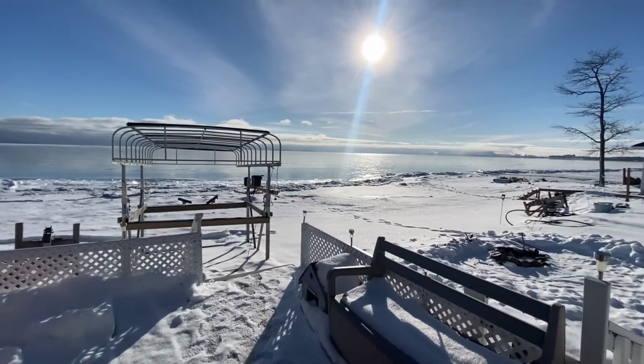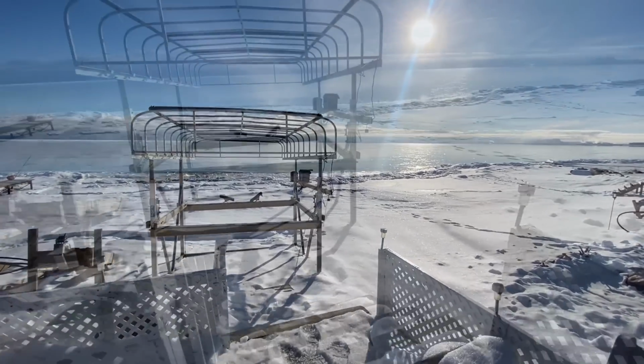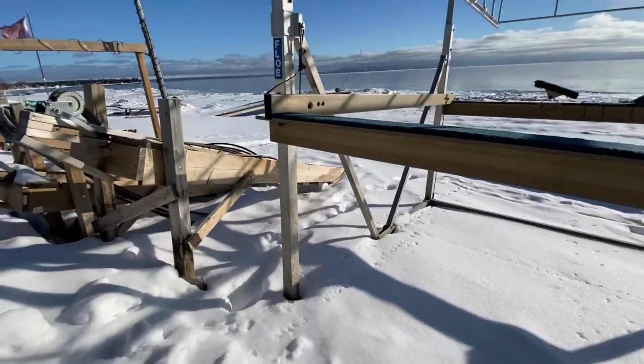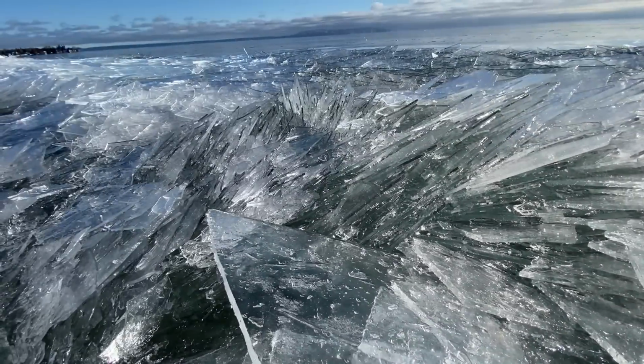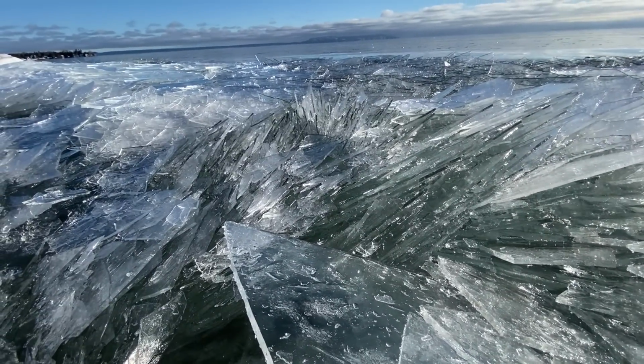Here we go. This is something that only happens once or twice a year. The ice blows across the lake and it builds up on the shoreline and starts piling on top of each other. It's amazing, and the sound is unreal.